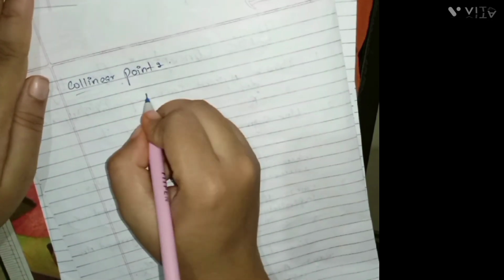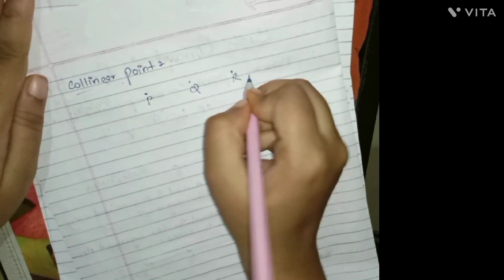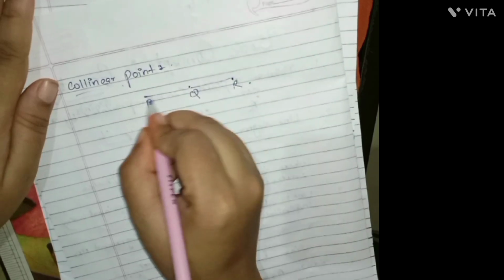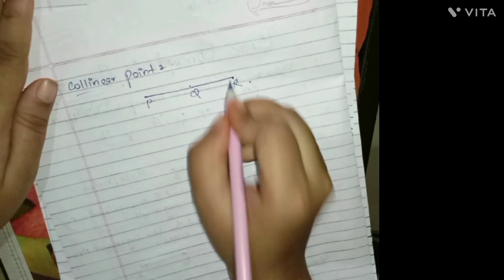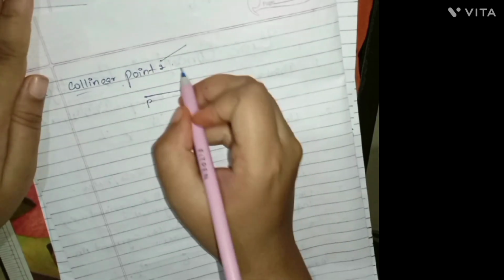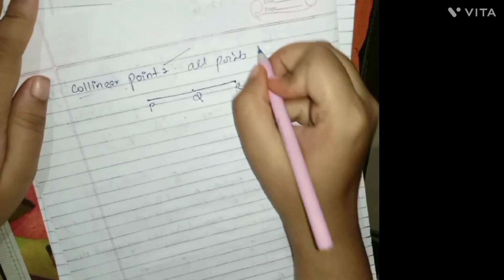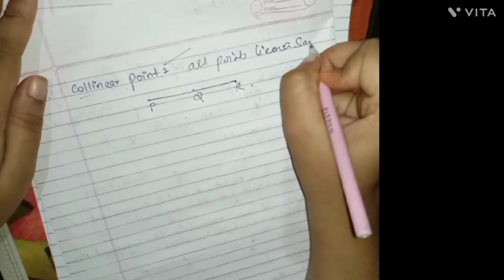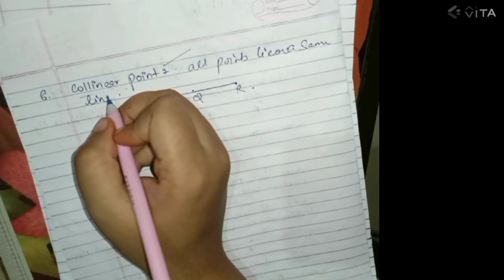For example, this is a point P, this is Q, this is R. All these points lie on the same line, and these points are called collinear points, because all the points lie on the same line. Understood, students?